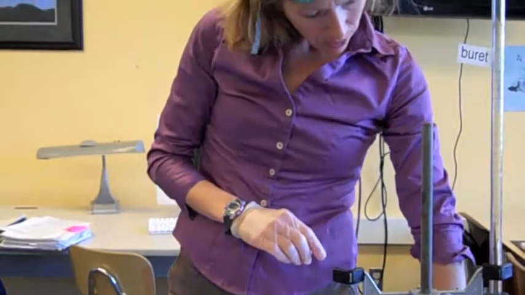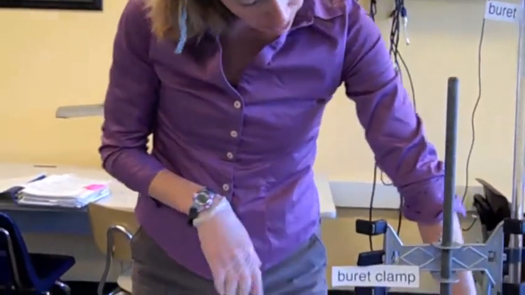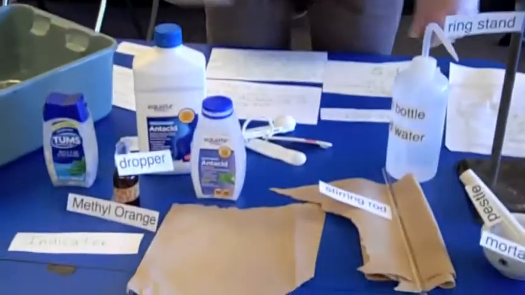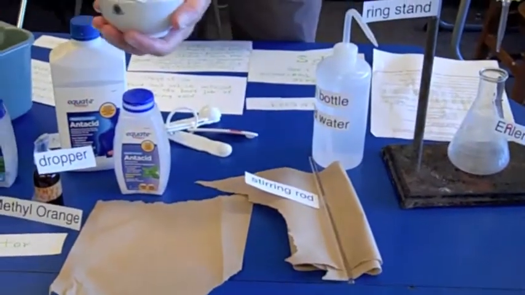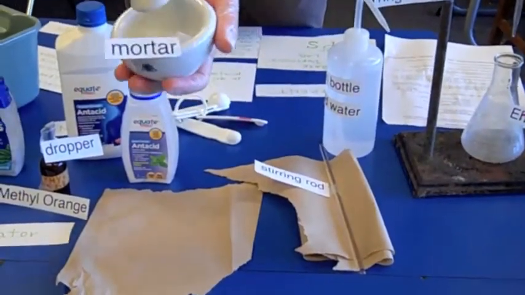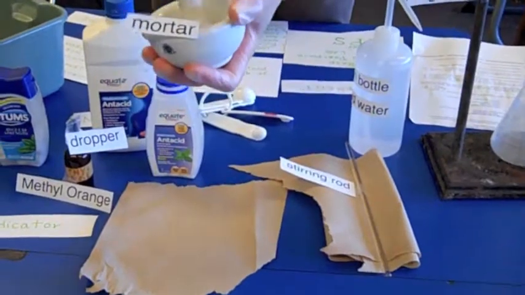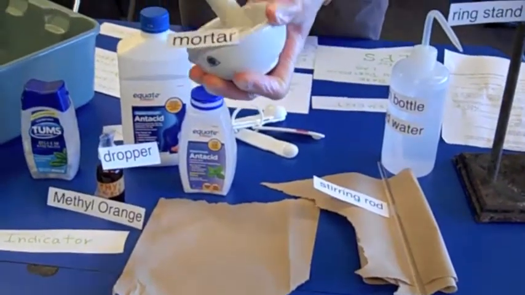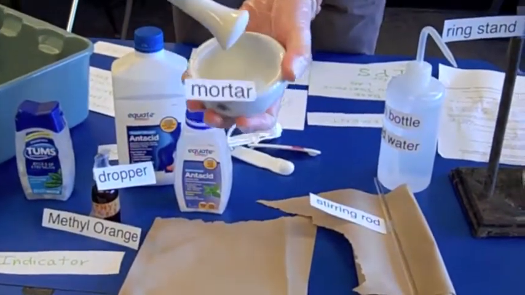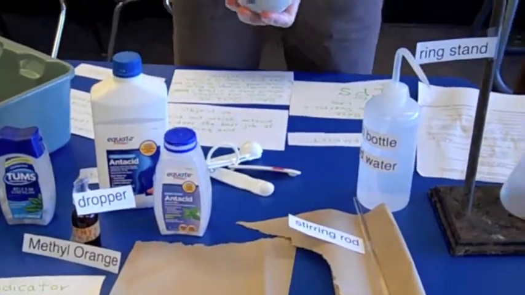Step 2 includes crush the tablet with the mortar and pestle. So I would add that Tums tablet to this mortar and crush it with this pestle. And take your time. This should take 2 or 3 minutes at least to get it crushed down to a fine powder. How come you're only using one tablet?